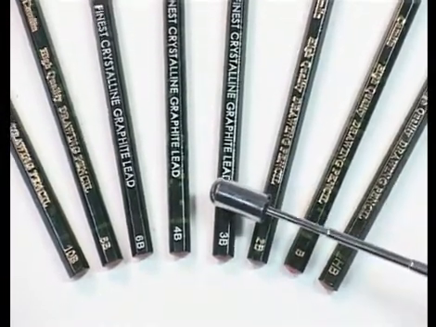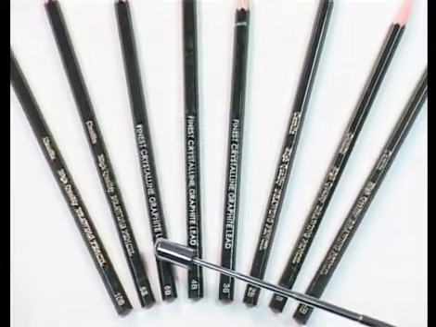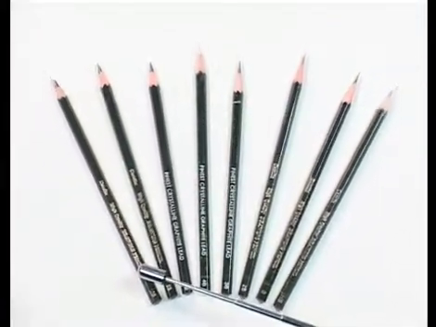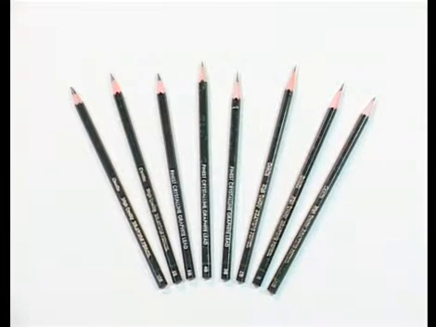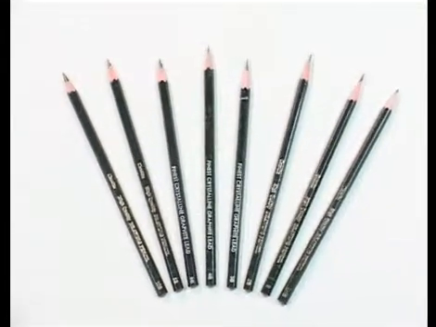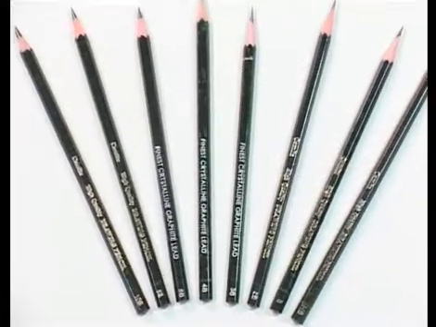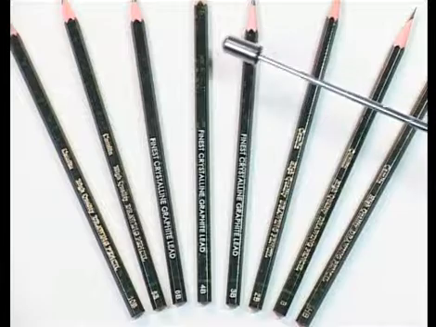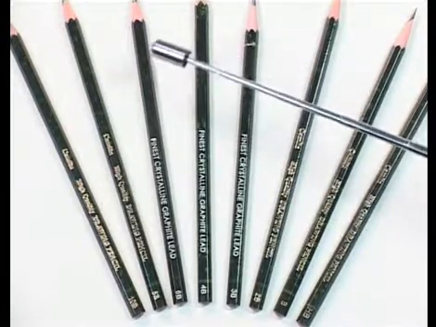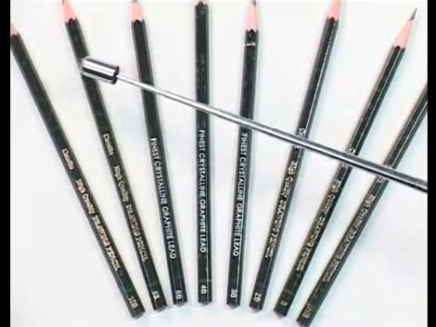For drawing, we recommend the use of a soft lead pencil, that is 2B to 4B, and for shading and applying dark shadows, we recommend the use of soft lead pencils, that is from 6B to 8B.